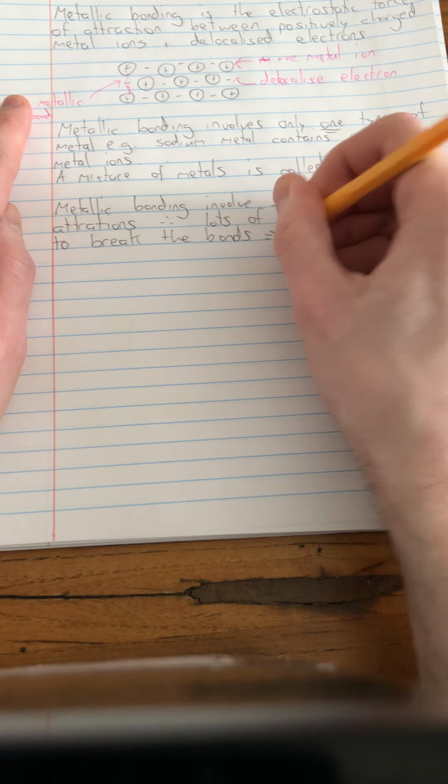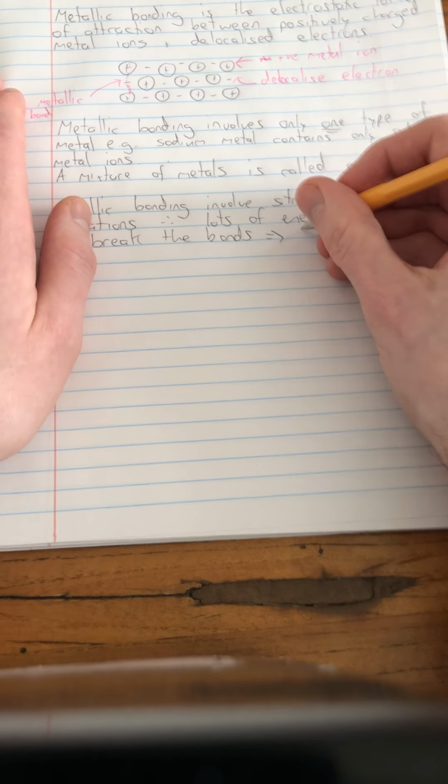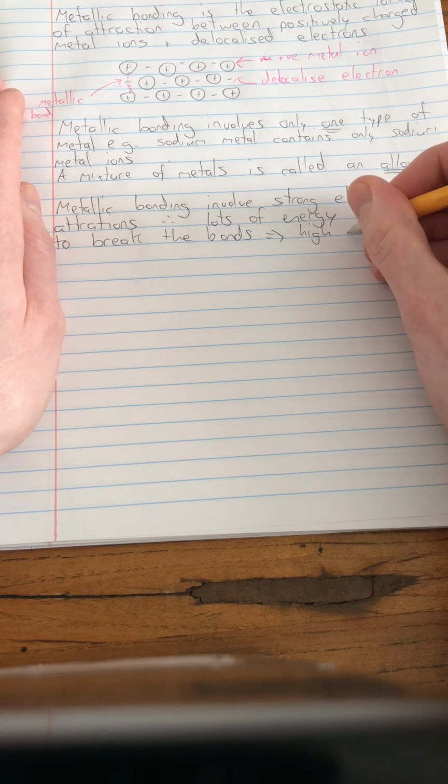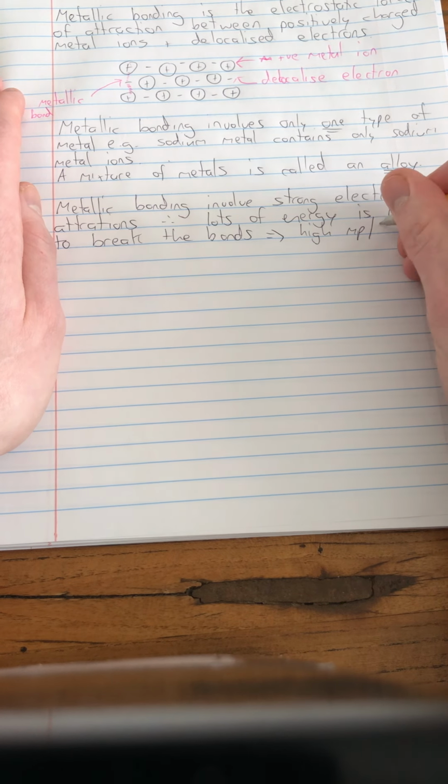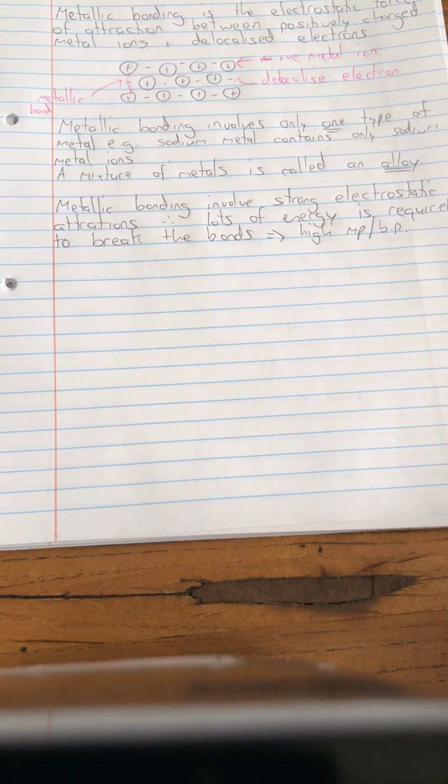So if we've got lots of energy needing to break the bonds, that means that metals have high melting and boiling points.